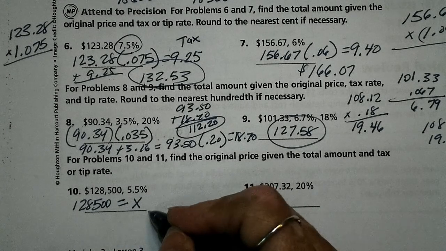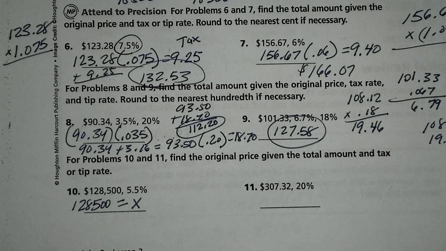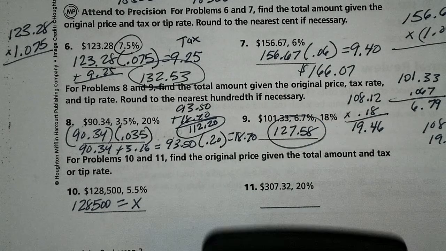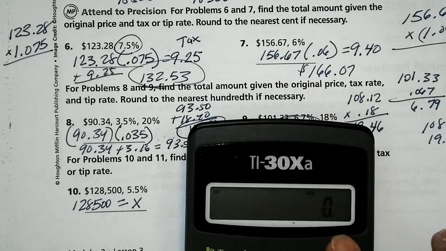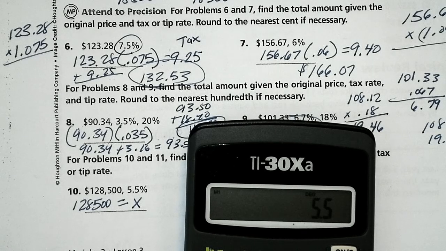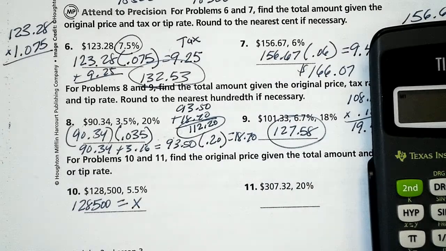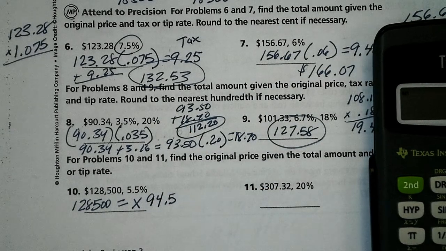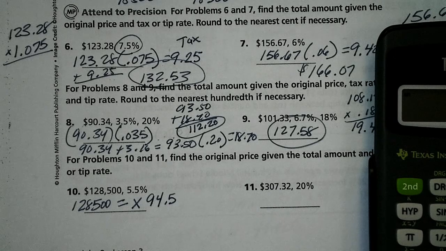That's the original price, but we do know the percent. So 128,500. So what we're going to have to multiply by, though, or divide by, is the 100% minus the 5.5%. So that means we paid 94.5.